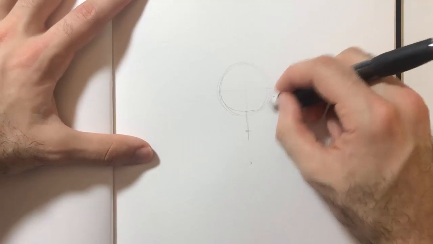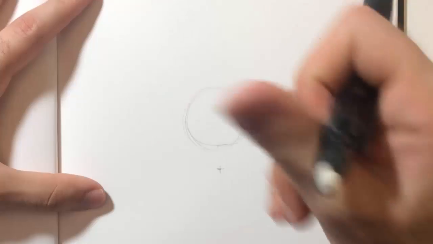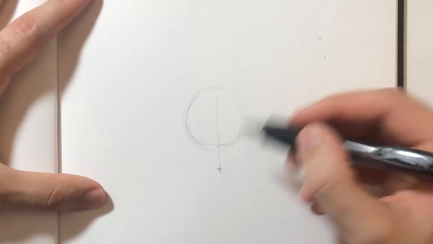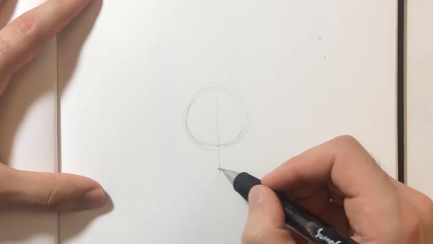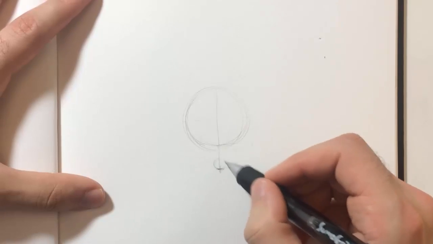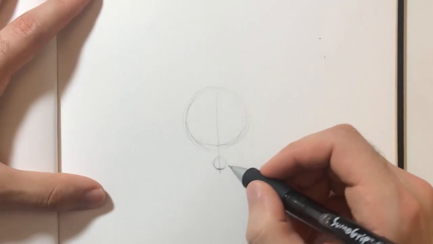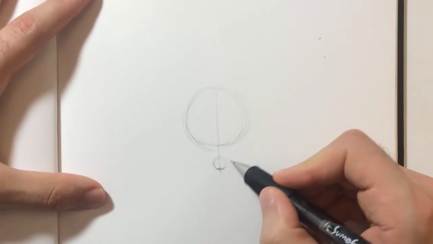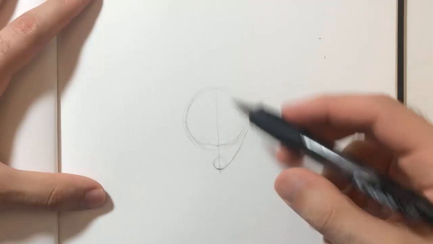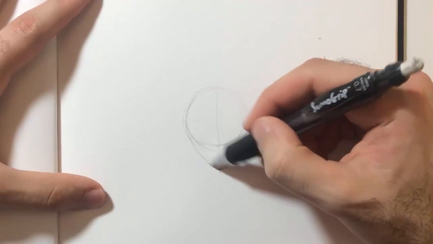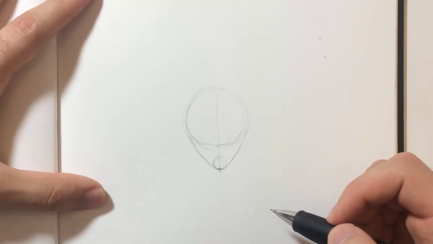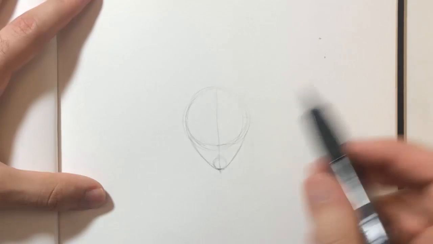I'm going to get rid of these guidelines so it's easier to see. So we started with a circle, made a line, and then we're just going to make a smaller circle here, so that it represents the rounding of the chin. And now we're going to go ahead and connect the circles together. All right, so far we have the starting of a face.